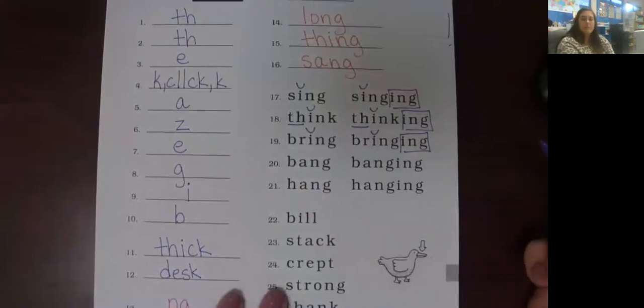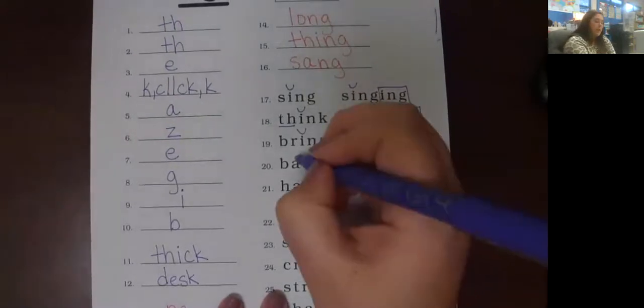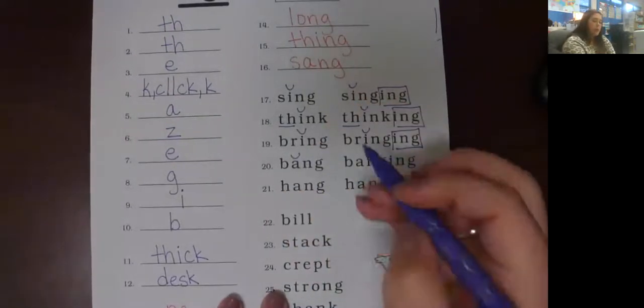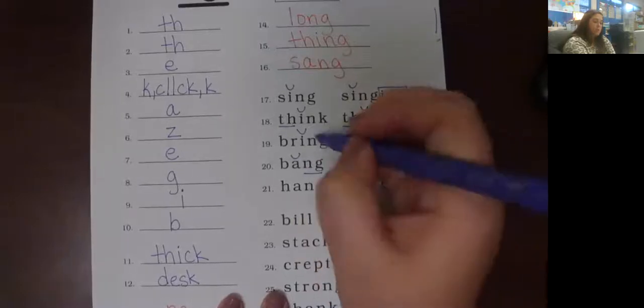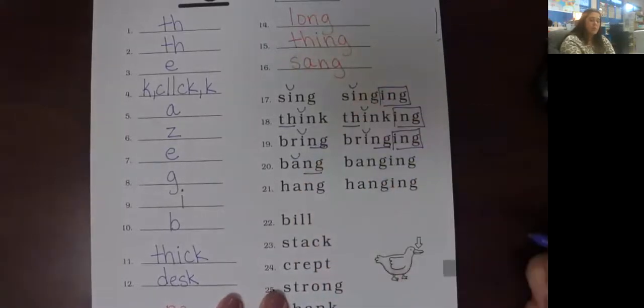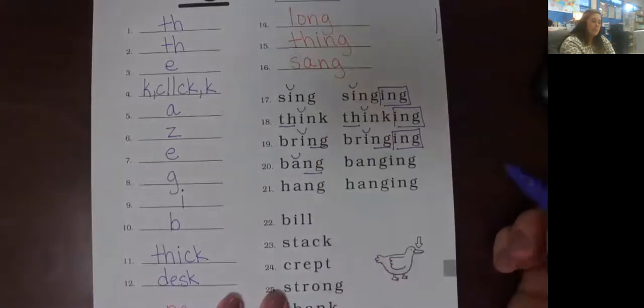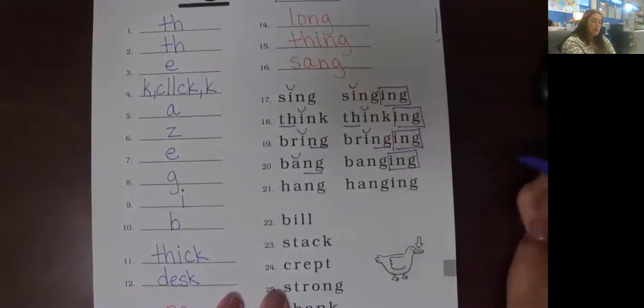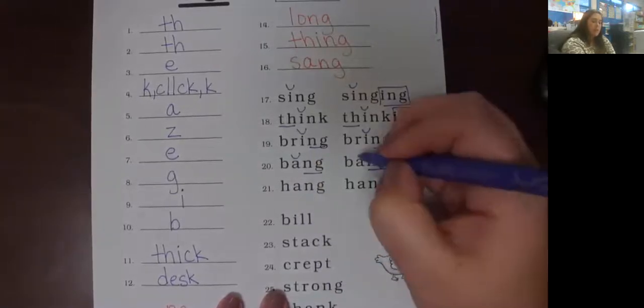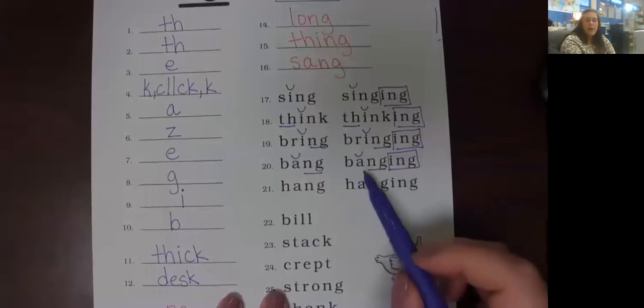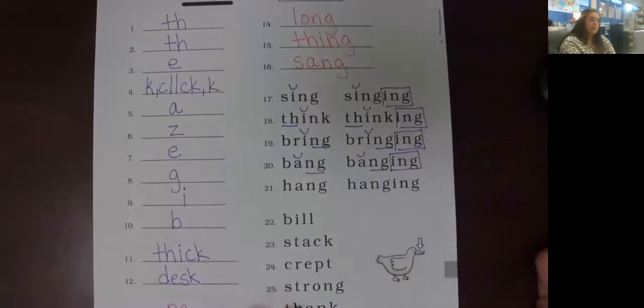Bring, bringing. The next one, A gets a breve, and then we have digraph ng. Oh, I forgot to underline digraph ng up there. Okay, bang, bang. Next one, suffix ing, digraph ng, and the A gets a breve. Banging, banging.